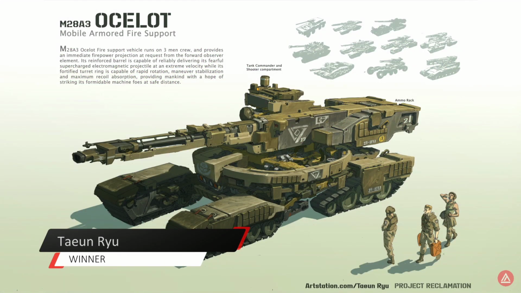All right, so our winner for the concept art, vehicle, and props category for the Spring Show 2020 goes to M28A3 Ocelot Tank by Taeyun Timmy Ryu. I just want to say congratulations to Han Hao, Christy, and Timmy for placing in that category because, like I said, the work in that category was amazing. So now that does it for props.